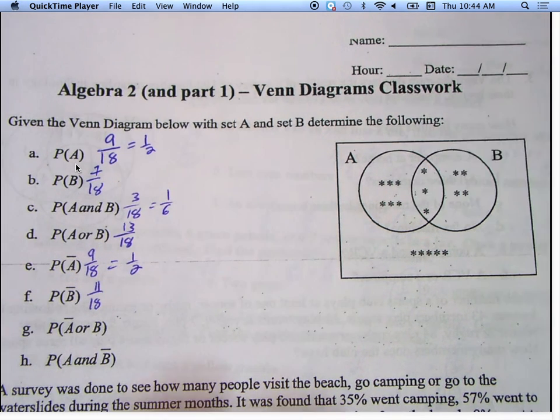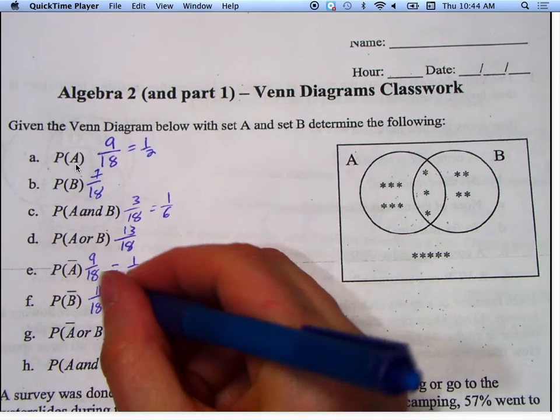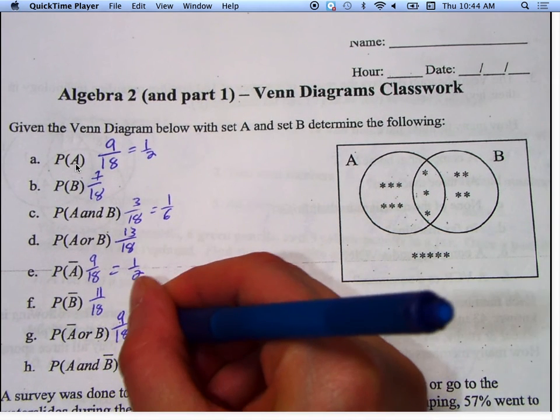Okay? G. Not A or B. And B does not have... So would it just be 4? Because it can't be A, so it can't be in the middle. We've got 4, but it could also be P. You add the B plus the P. 9 over 18.